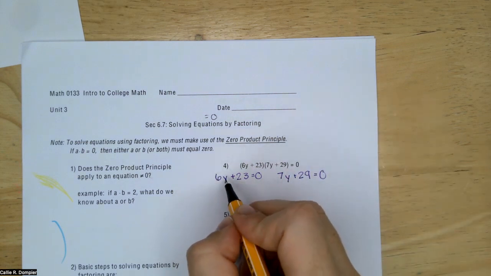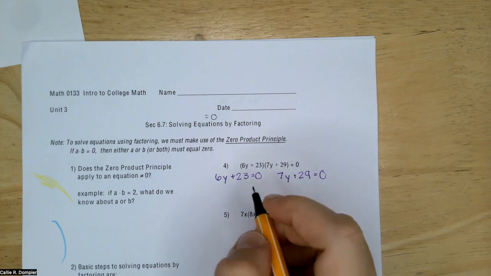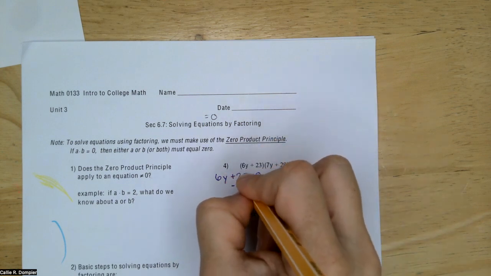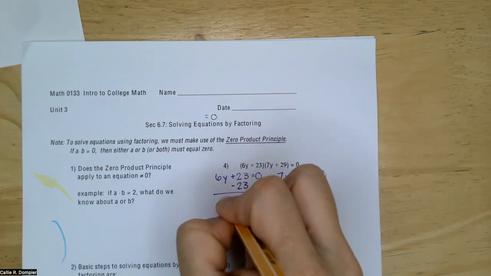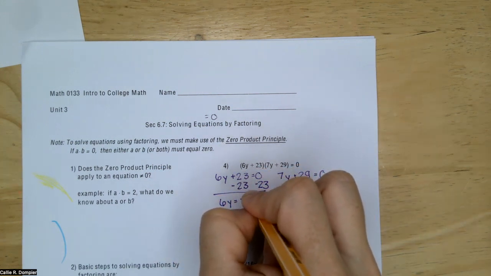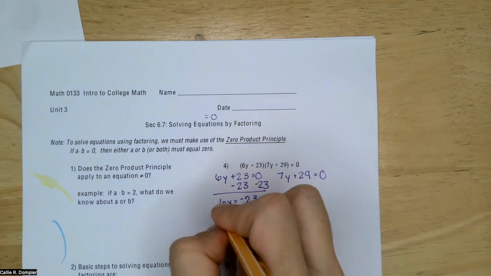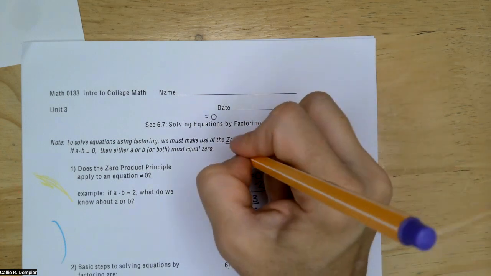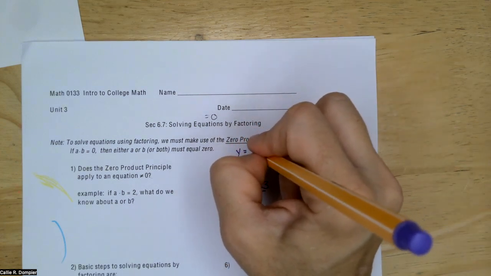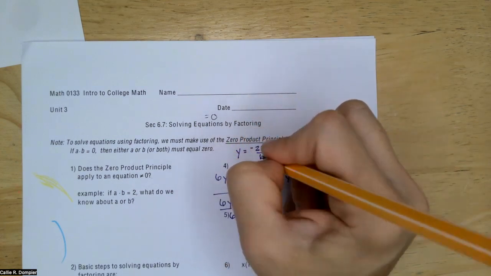Solve each side. y is being multiplied by 6 and 23 is being added to it. Subtract 23. 6y equals -23. Divide by 6. And what we have is y equals -23/6.